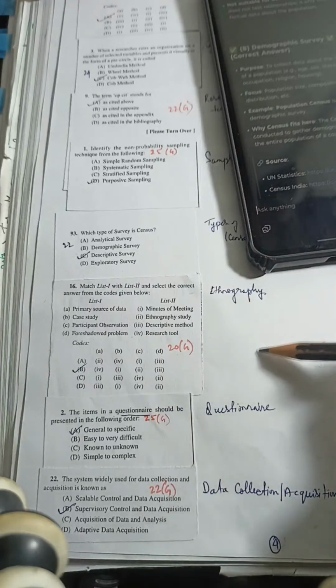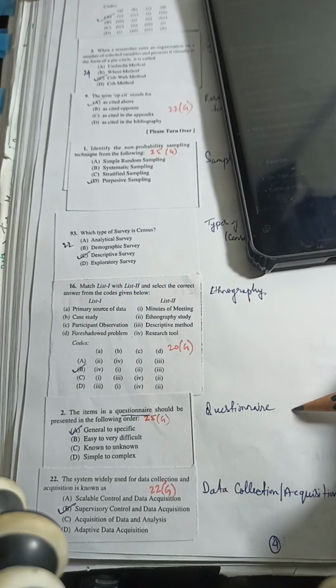The question we will be discussing is on the questionnaire. The subtopic of this question is questionnaire, on how the items in a questionnaire should be presented in order. This is a direct question from the questionnaire topic itself. They are asking about the chronology of the questionnaire: general to specific or specific to general. Obviously it is general to specific. Obviously it must align with easy to very difficult, known to unknown, simple to complex. If there were an all-of-the-above option, I would go with it, but the right answer given is option number A.